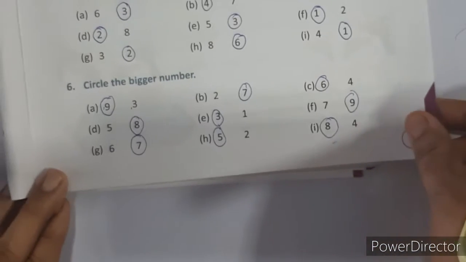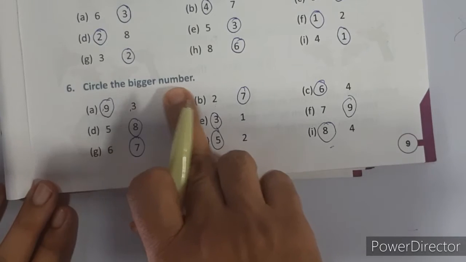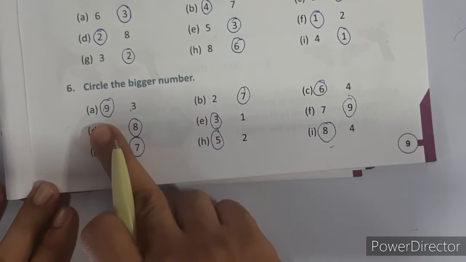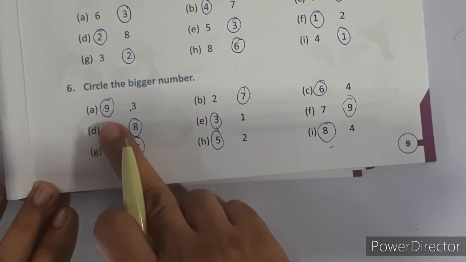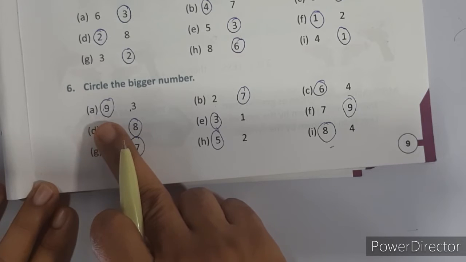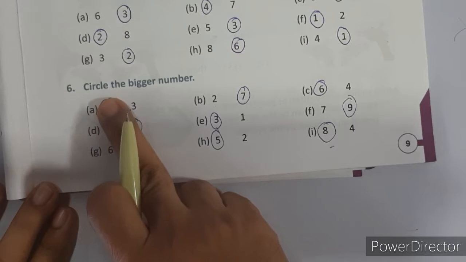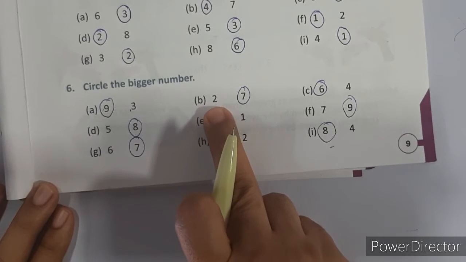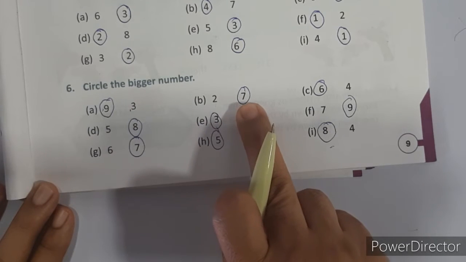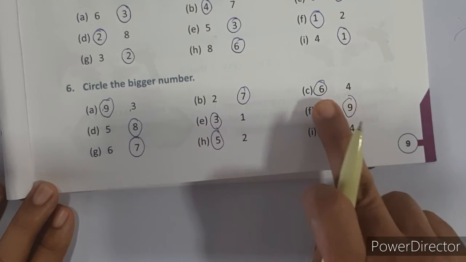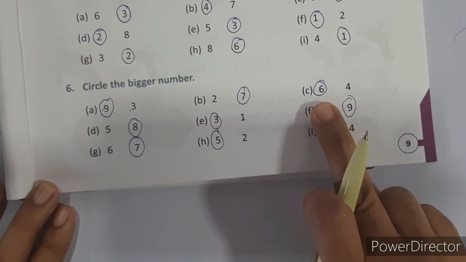And the next exercise is circle the bigger numbers. Now out of the pair you have to circle the bigger numbers. So here 9 and 3. So circle 9. Circle 7. From 6 and 4, circle 6.